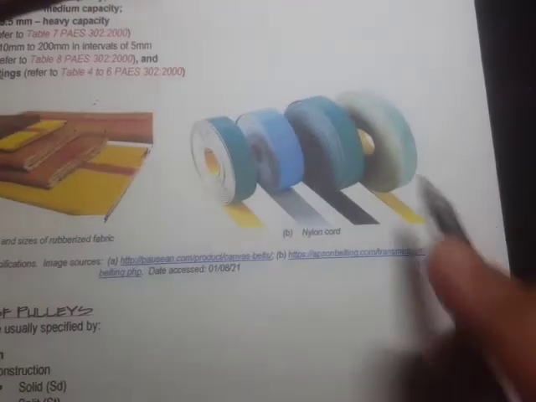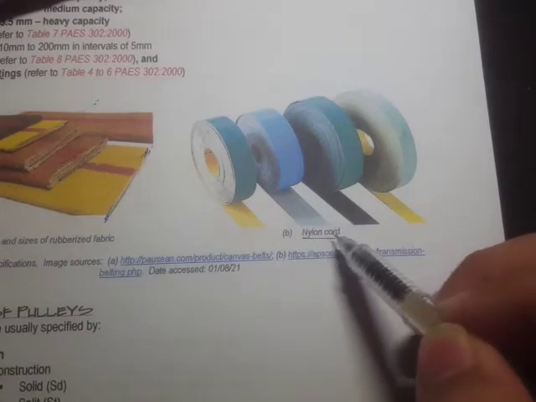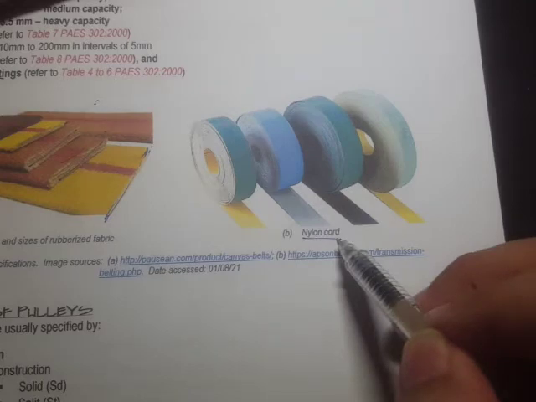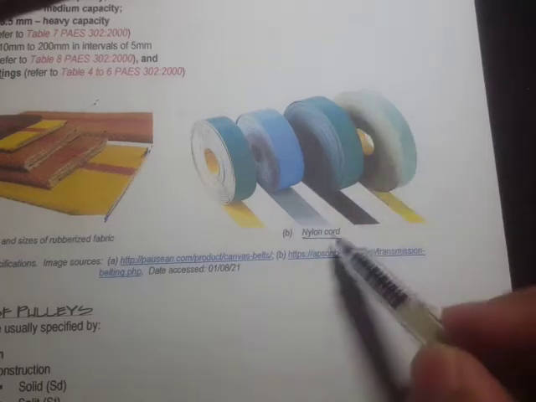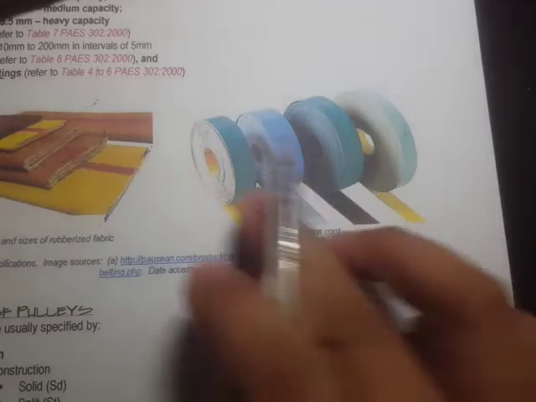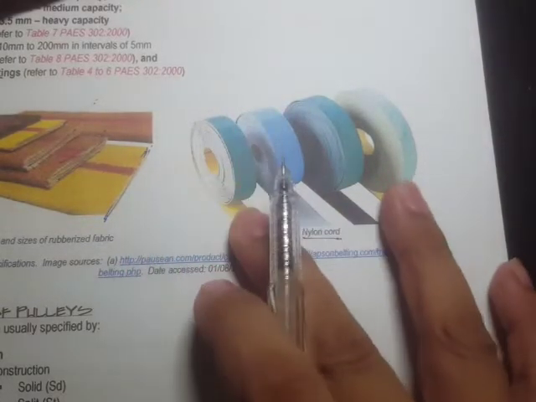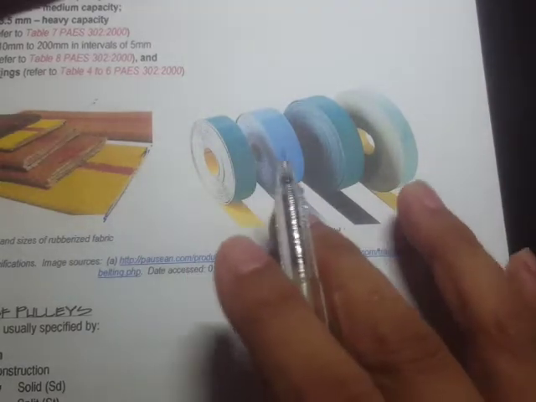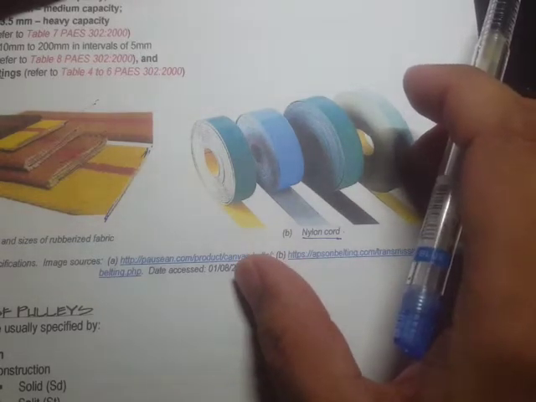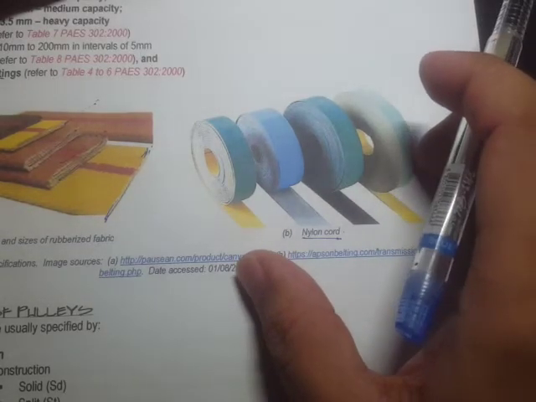And for a nylon cord, there's another term mentioned in our PAS, this endless cord. So instead of having a customized length, it comes with a specified length, just like the V-belts.